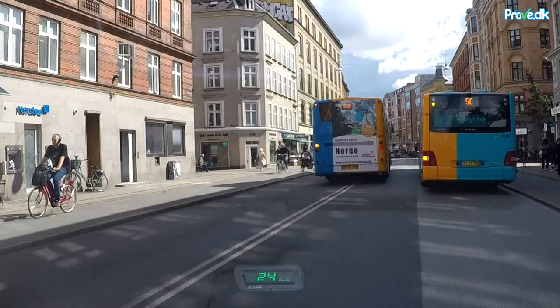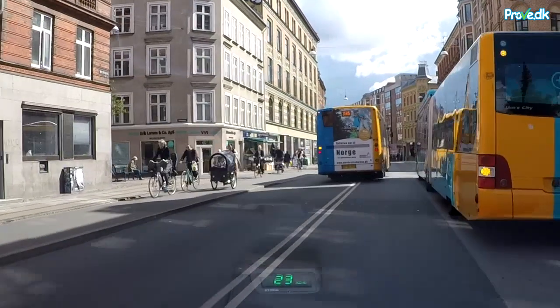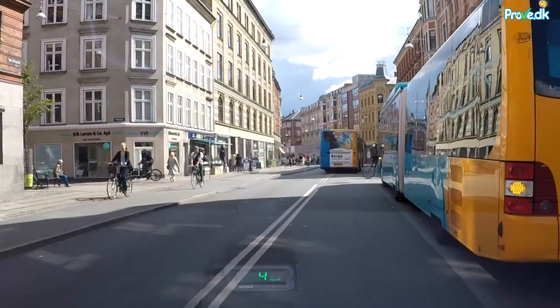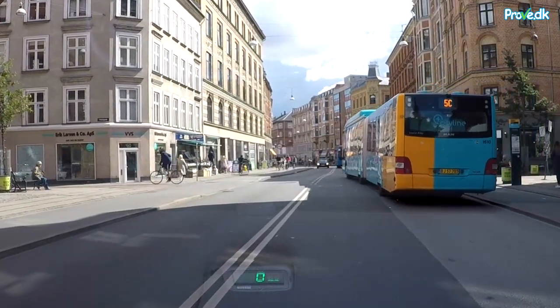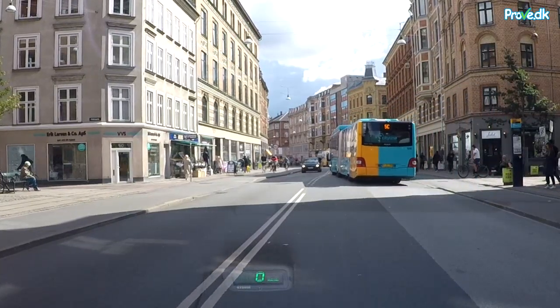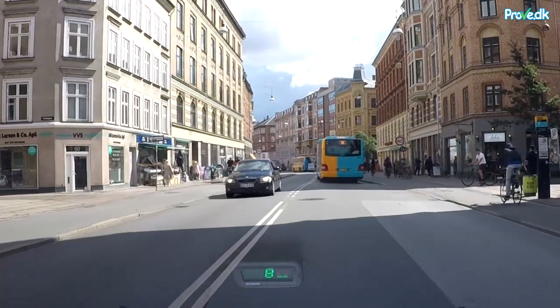Will you wait for the bus or continue straight ahead? You have to stop and let the bus go first because the driver has turned on his indicators. In the case of a road narrowing, you always have to pay special attention to the traffic coming from behind.